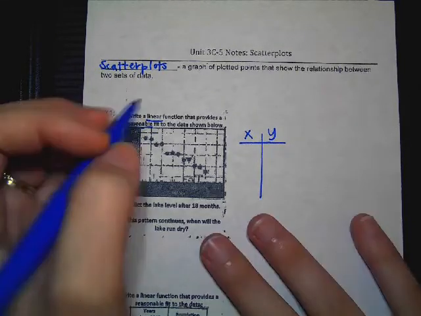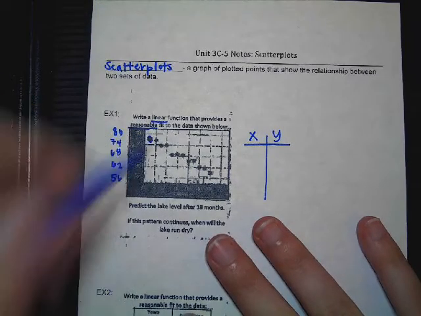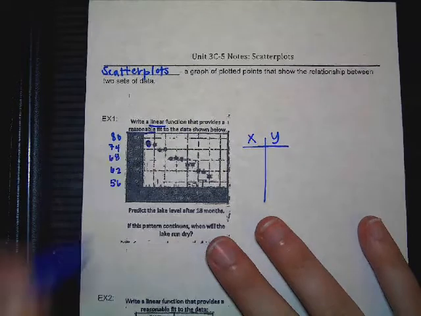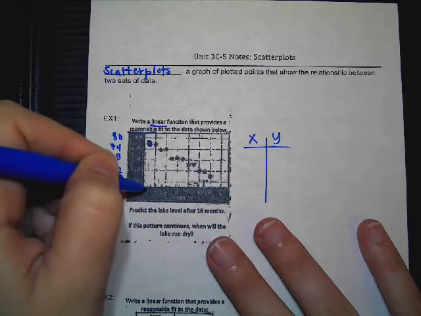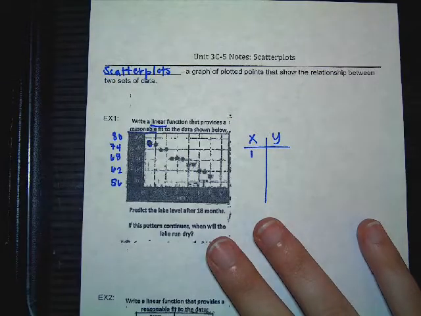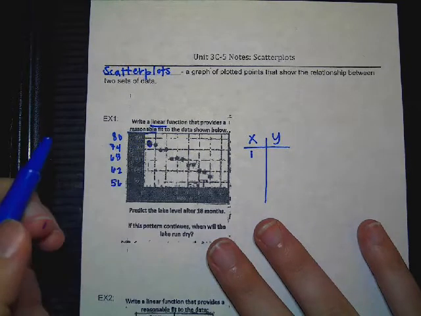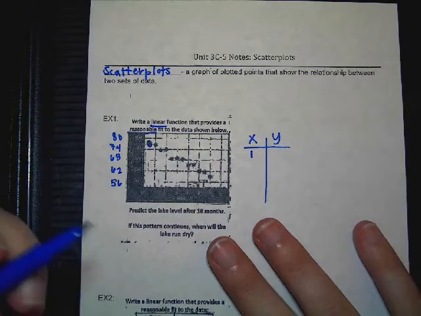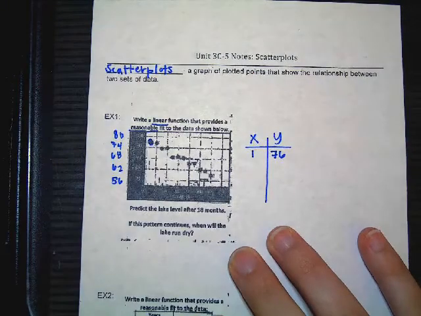Okay, so let's pick this one right here. I want to know this point. If it's counting by twos on the bottom, the x would be about 1. Everybody agree? It's between 0 and 2. And then the y is between 74 and 80. So what would you say that is? 76. So 1 and 76.